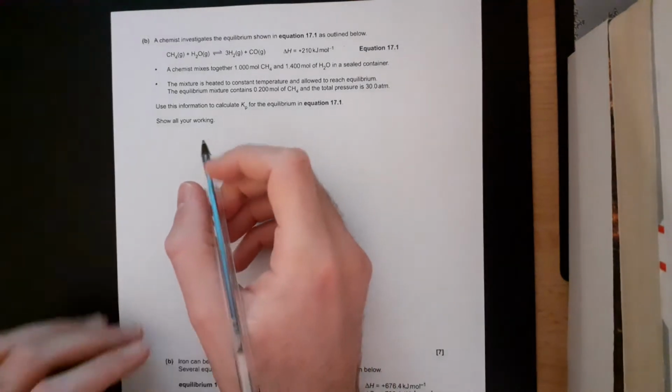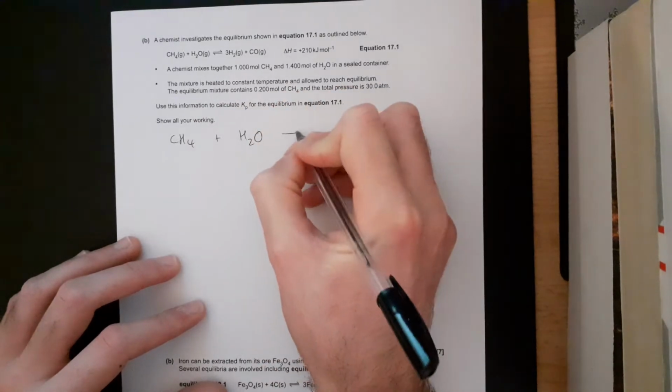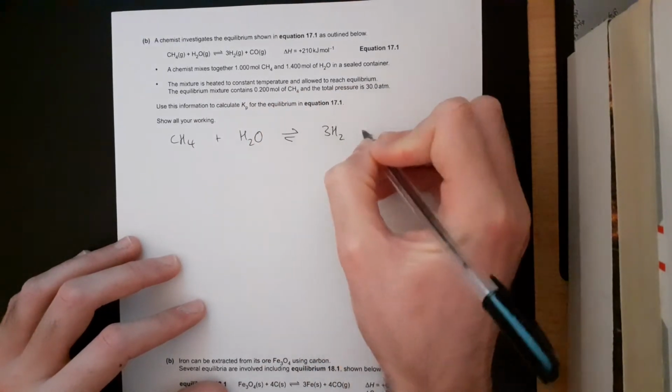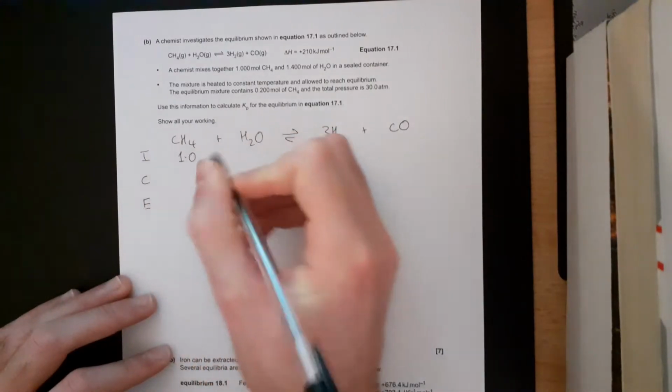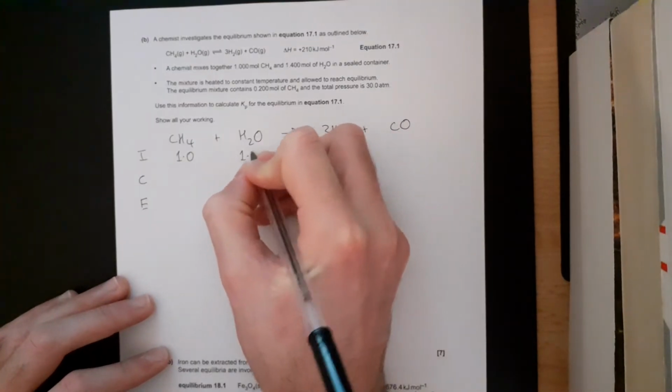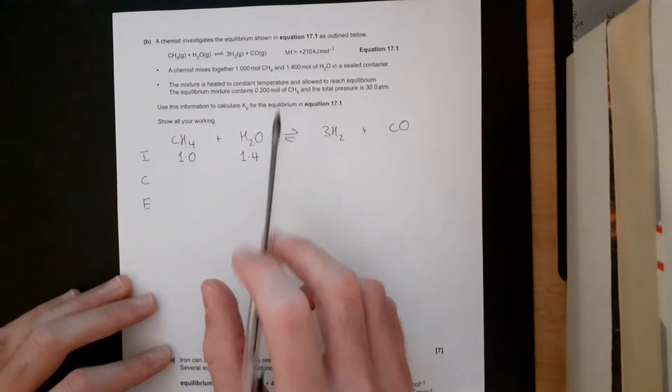We're going to set this up with our ICE table. So the first thing we're going to do is write out the equation. And then we're going to set up our table here with the initial amount. I'm just going to put the letters here to change and how much we've got at equilibrium. So we mix together 1 mole of CH4 and 1.4 moles of H2O in a container. The mixture is heated, allowed to reach equilibrium, and the equilibrium mixture contains 0.2 moles of CH4.